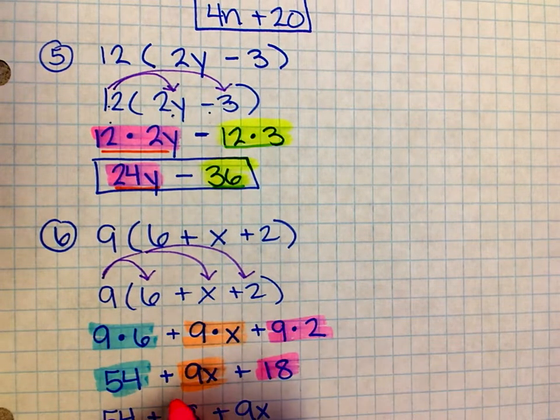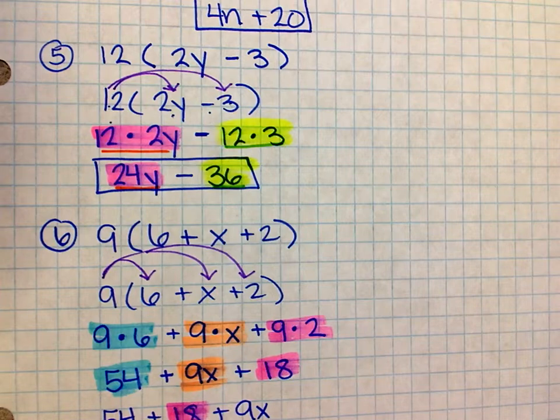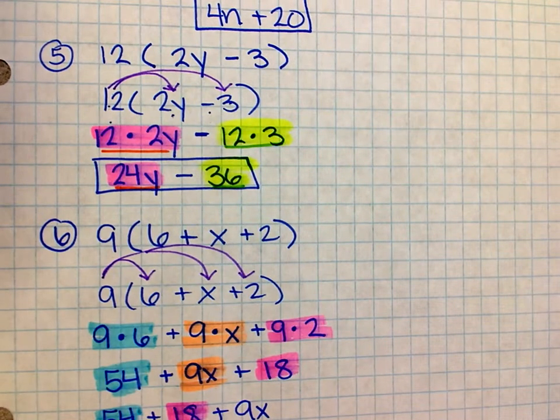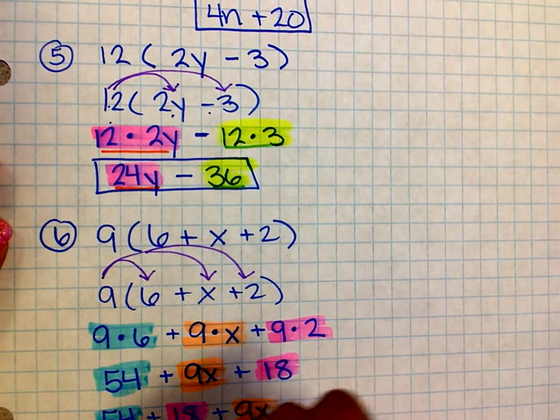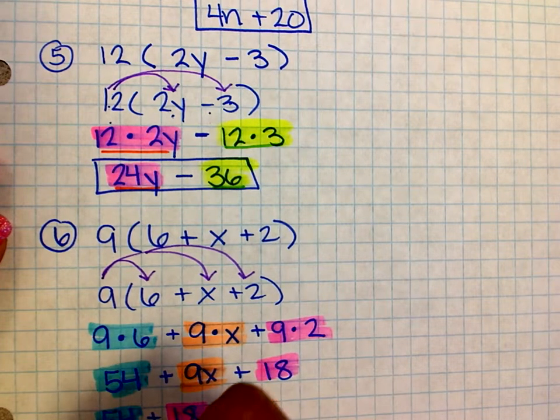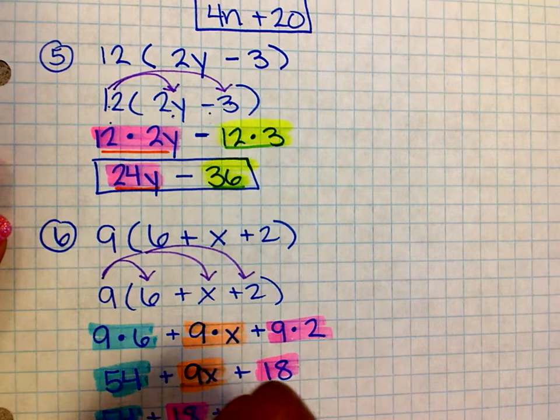It doesn't change anything. I just rearrange it a little bit. Because I know that I can add 54 and 18. 54 plus 18 is 72. 9x plus 72 is my answer.